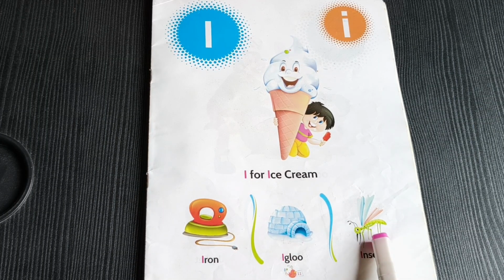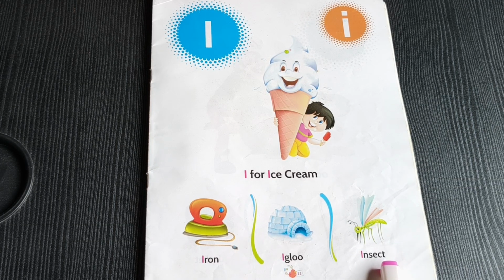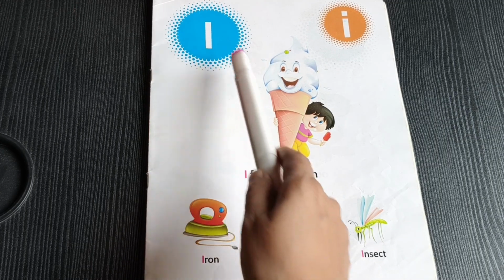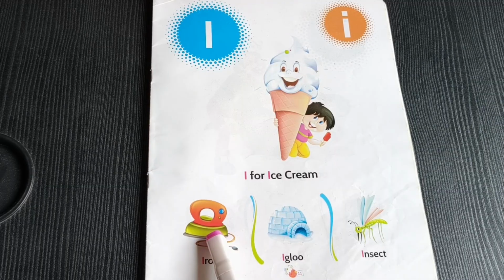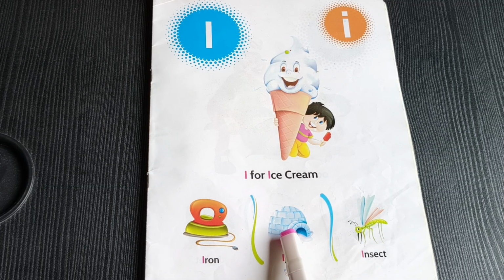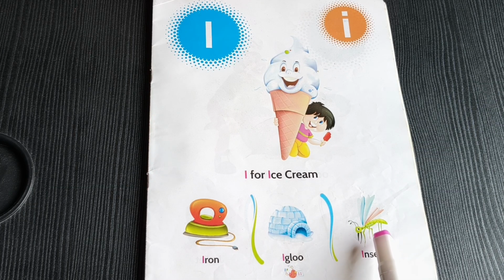I is for insect. I-N-S-E-C-T, insect. Insect means keeda. I is for ice cream. I is for iron. I is for igloo. I is for insect.